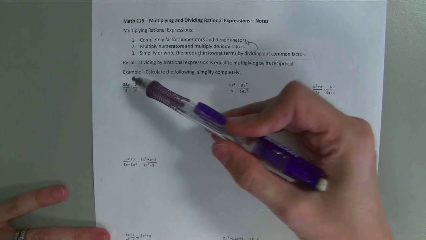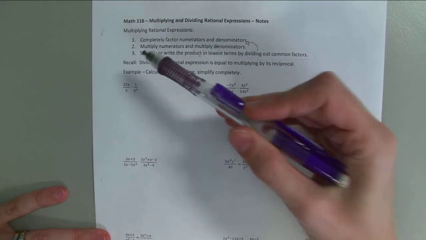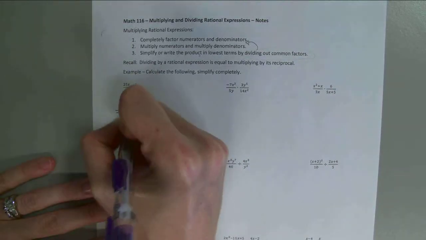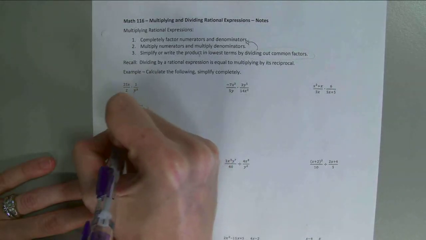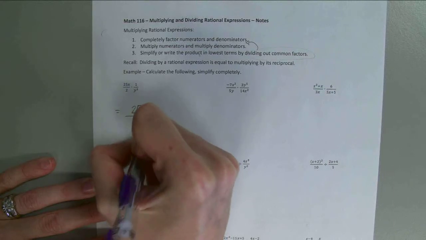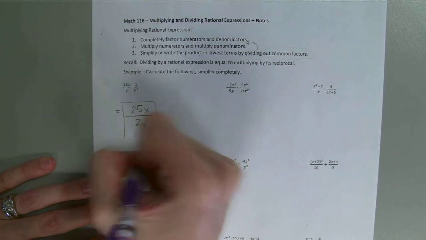We have 25x over 2 times 1 over y to the third. Do you guys agree that neither of those numerators and neither of those denominators cancel? Nothing cancels. And so what you do is multiply straight across the top, straight across the bottom. So this answer is 25x times 1, or 25x, over 2 times y to the third, or 2y to the third. Wouldn't that be great if all your problems were just like this? Just straight across the top. What's 25x times 1? 25x. What's 2 times y to the third? 2y to the third. Okay?